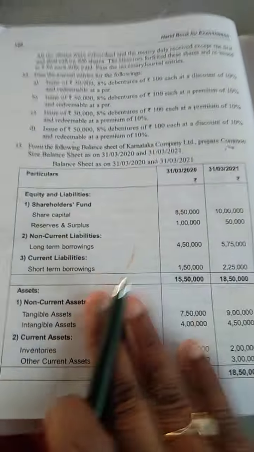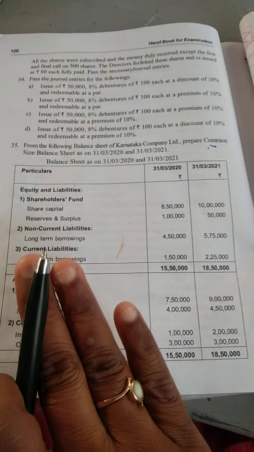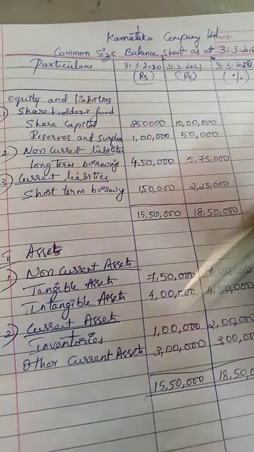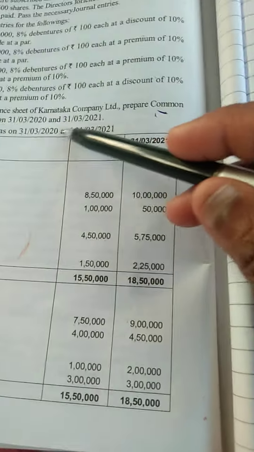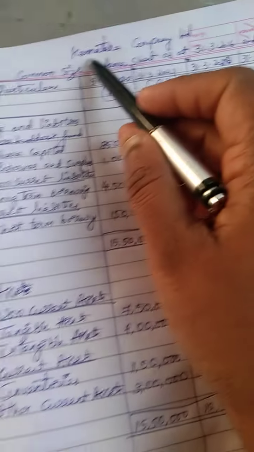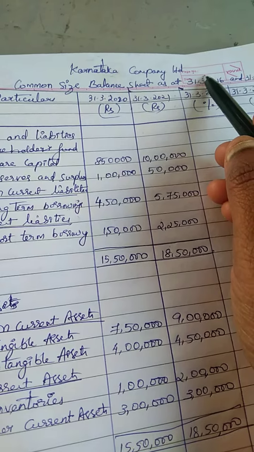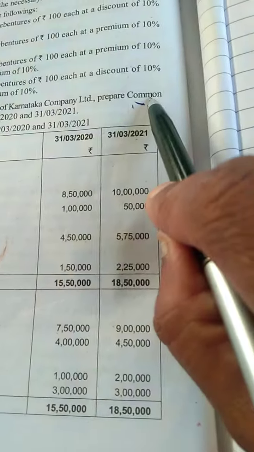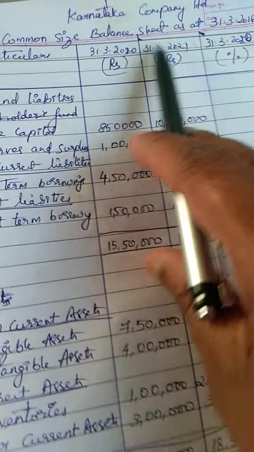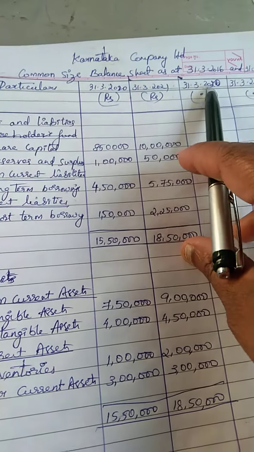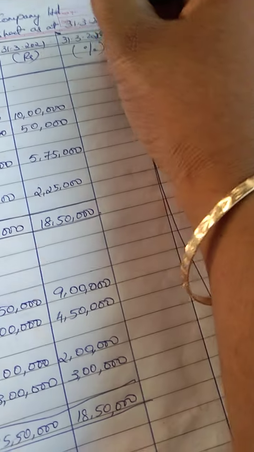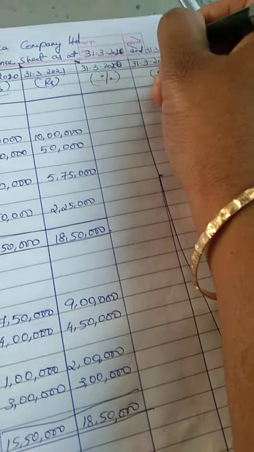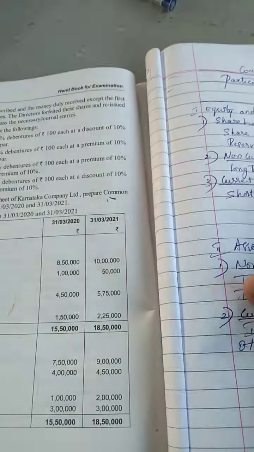Because the question is given in proper format, I will copy the entire question as it is. You will write the heading. They've mentioned the company's name, Karnataka Company Limited. So write Karnataka Company Limited, and since they've asked for a common size balance sheet, mention common size balance sheet as at 31/3/2020. So write 2020 and 2021. Whatever is mentioned in the question, you will write it.